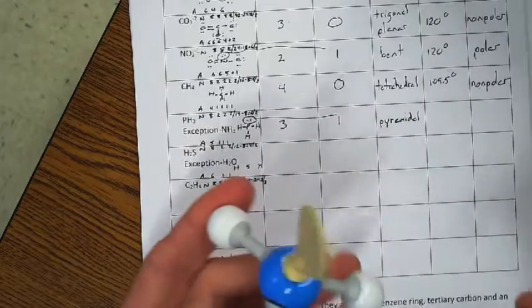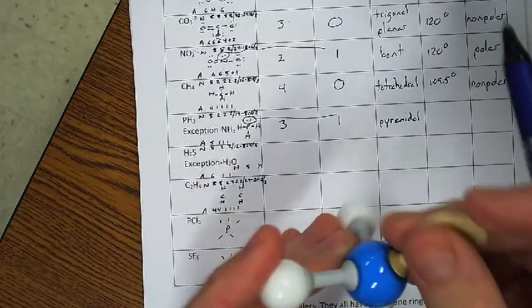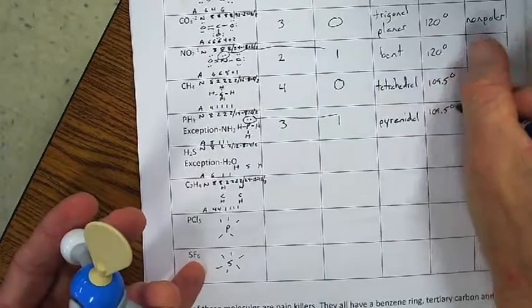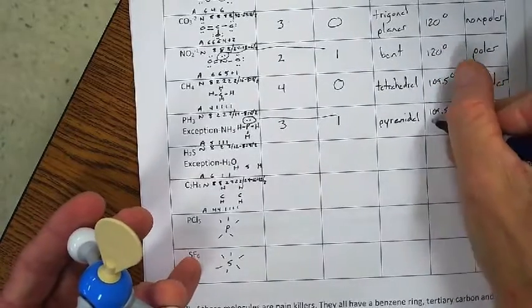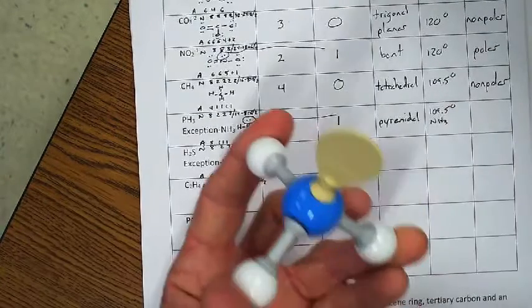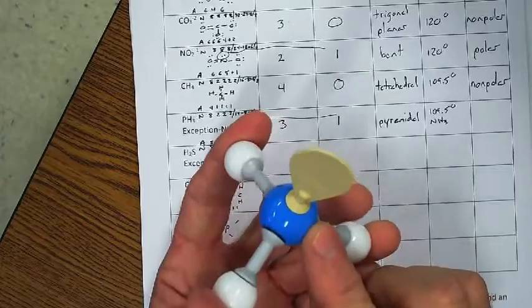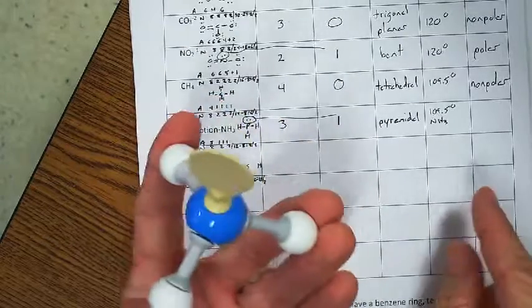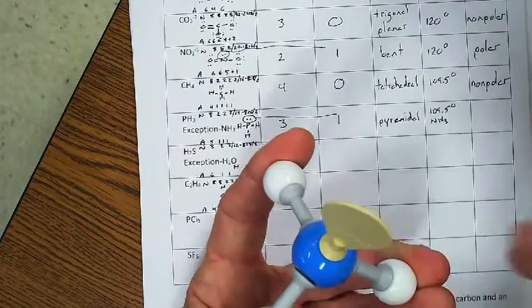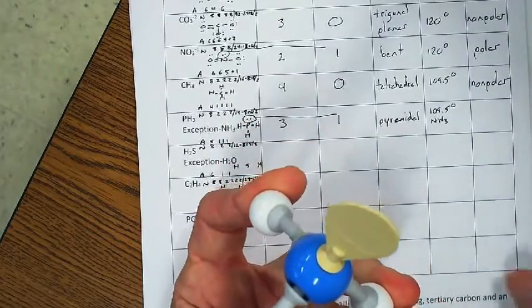The bond angle for this is still the same. It's a 4-sided structure, so the bond angle for almost all of them is 109.5, but there is an exception. In NH3, ammonia, the N is such a small atom that the electrons take up more space, and it squeezes the hydrogens together.